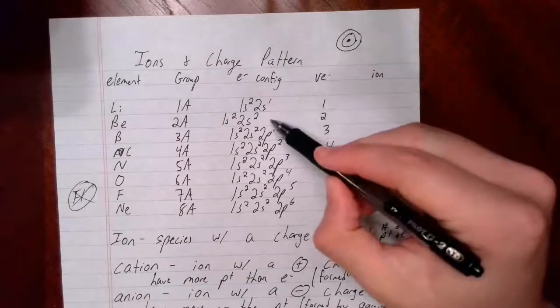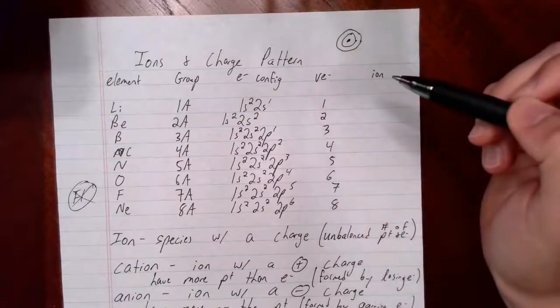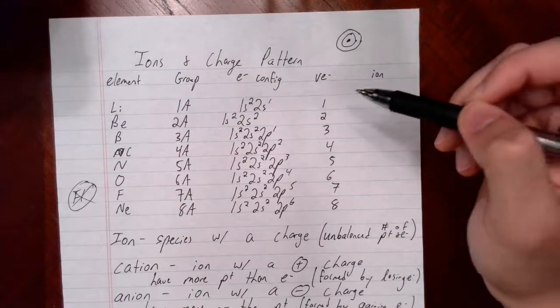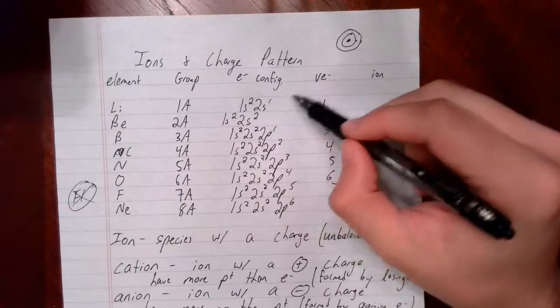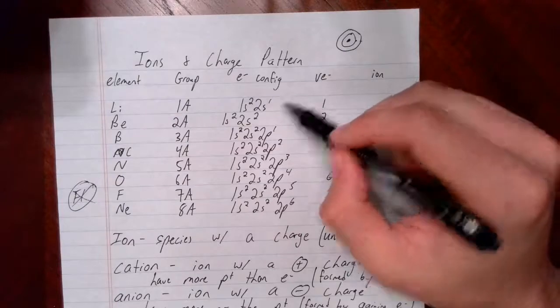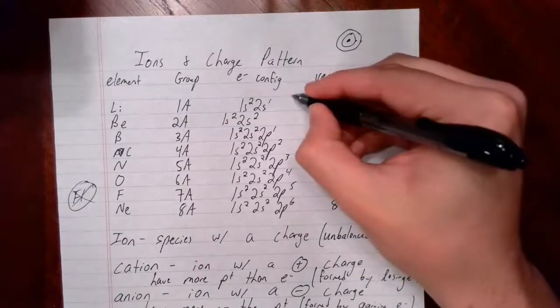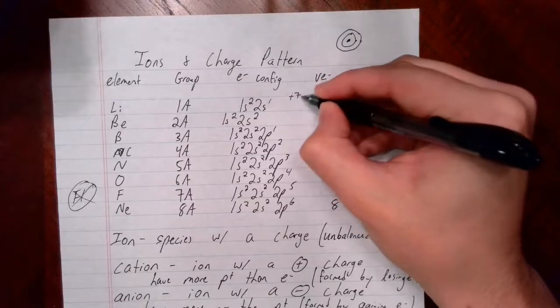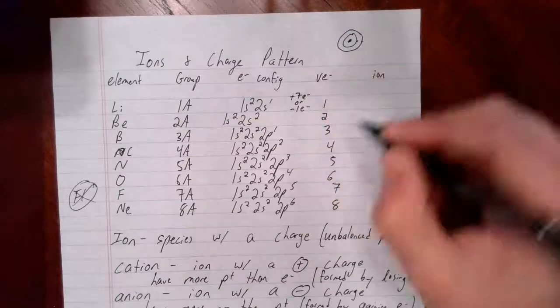So lithium has a 2s1 outer energy level. In order to fill up the second energy level, it would have to be 2s2, 2p6. So it would need to add 7 electrons to fill up its outer energy level. So I can say plus 7 electrons, or you could lose 1 electron.